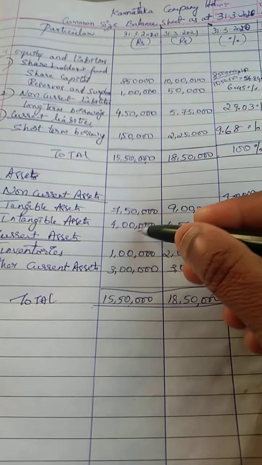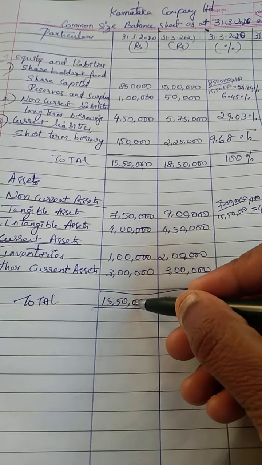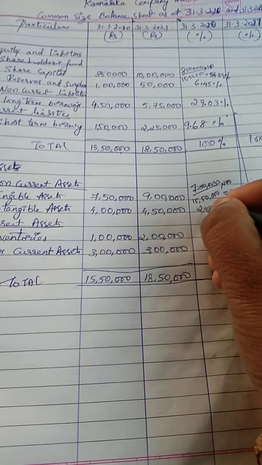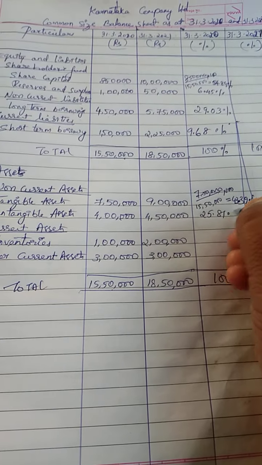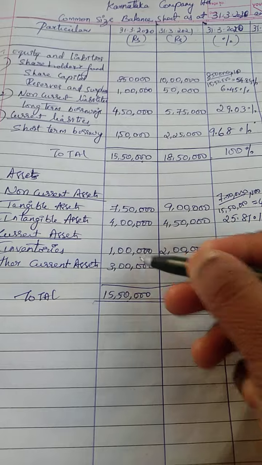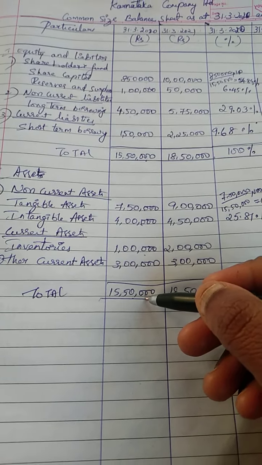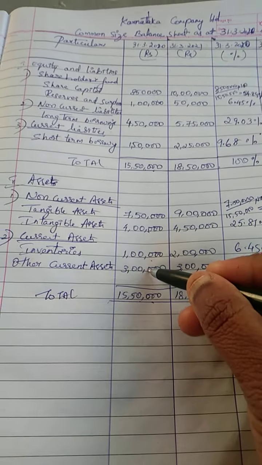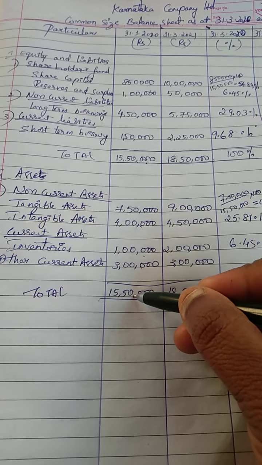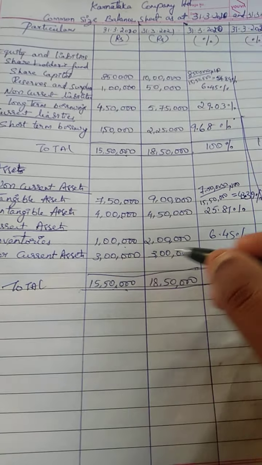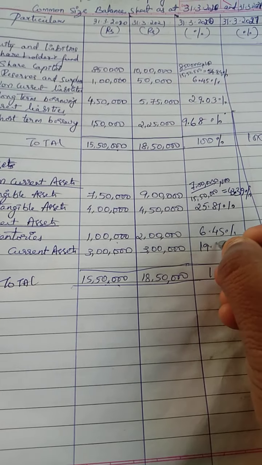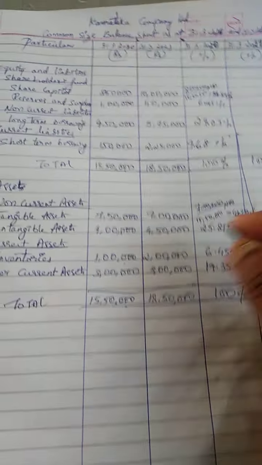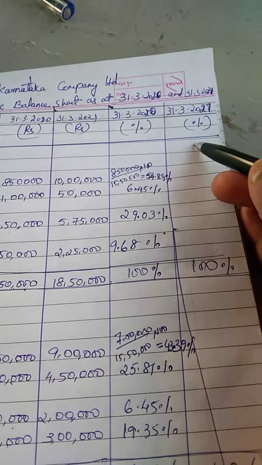Next, 4 lakh divided by 15,50,000 into 100, 25.81 percentage. 1 lakh divided by 15,50,000 into 100, 6.45 percentage. 3 lakh divided by 15,50,000 into 100 will give me 19.35 percentage. Now I will repeat the same thing for the next year.